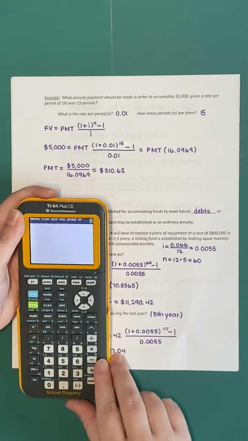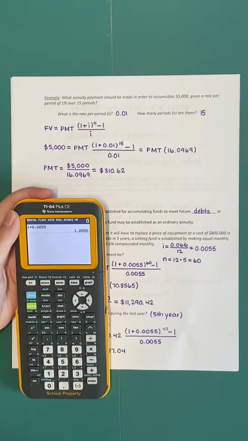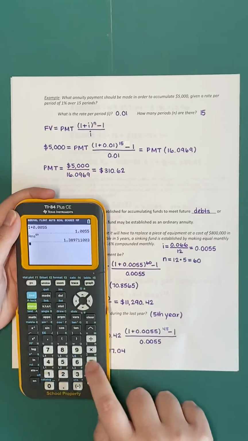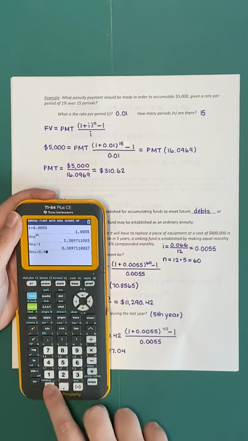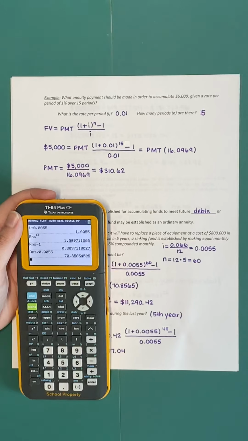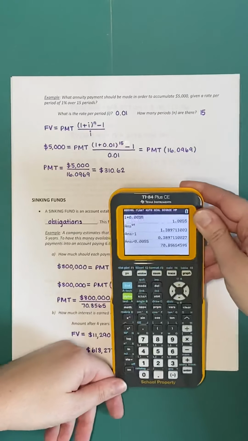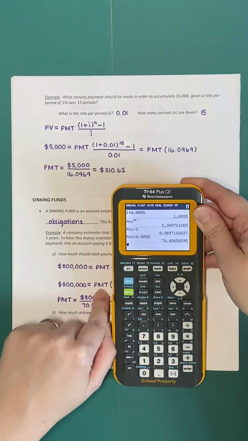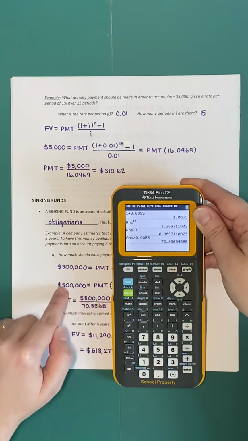So one step at a time, we have 1 plus 0.0055. So that's in parentheses. That's now raised to the 60th power. From that, we're subtracting 1, and then we're dividing by 0.0055. That is now the value that is multiplied by PMT. So that's also going to be the value that we have to divide out in order to isolate PMT. So I divide it on the right hand, that isolates PMT. I have to divide it on the left-hand side in order to balance the equation.